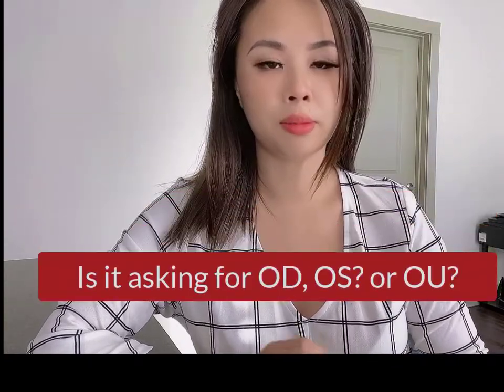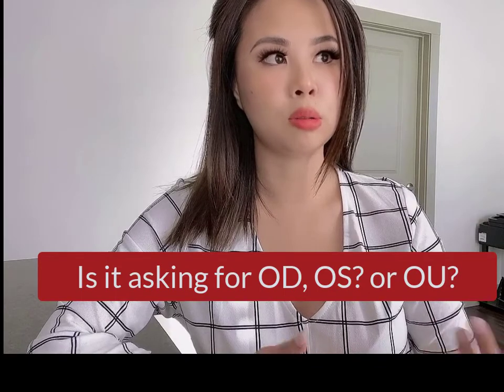Sometimes they'll provide information on both eyes, but pay attention to which eye they're specifically asking about, because you don't want to choose an answer right off the bat just because the picture shows a certain condition. Just pay attention to what the question's asking and which eye in particular.